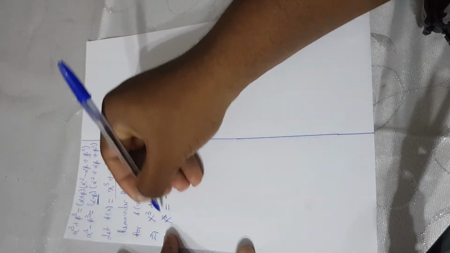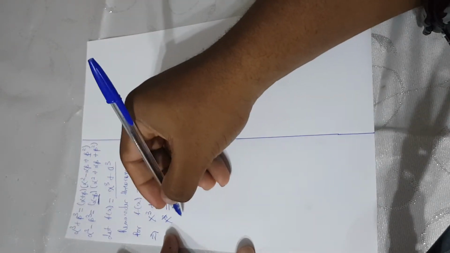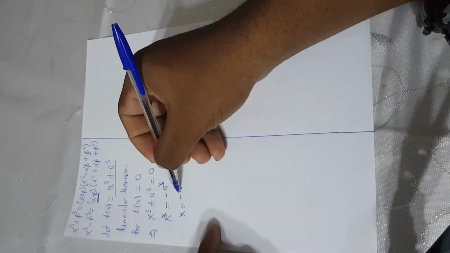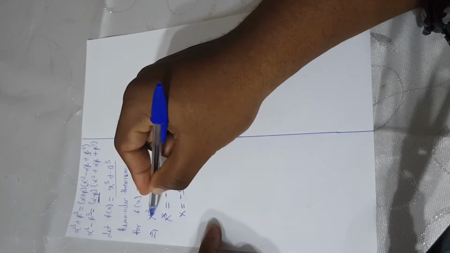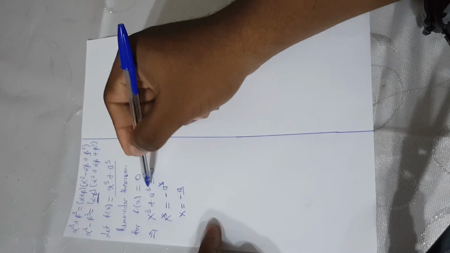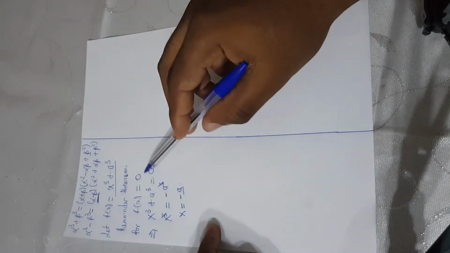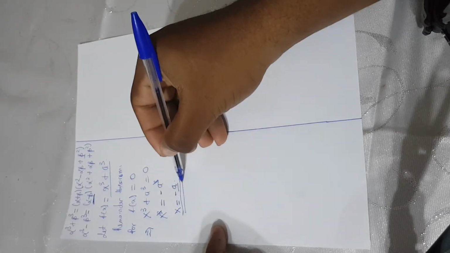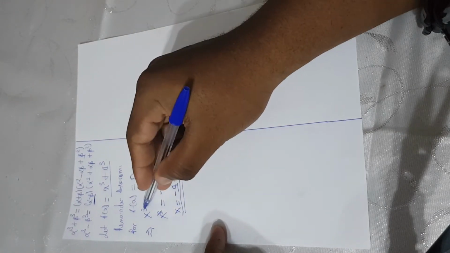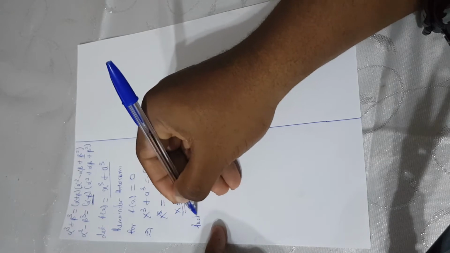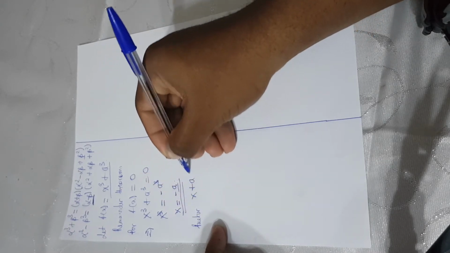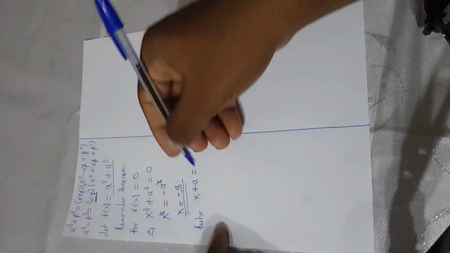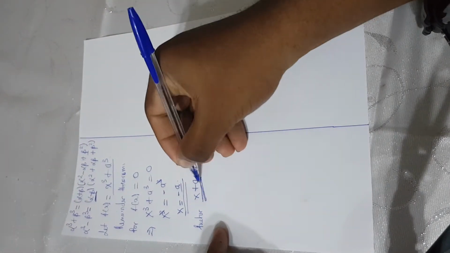Now, if I remove the cube on both sides, I'll see that x will be equal to negative a. So I can substitute negative a here. When I substitute negative a here, I'm going to have a 0. So x equals negative a. So the factor will be x plus a equals 0. So the factor of this equation is x plus a.